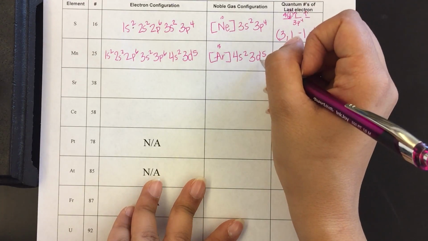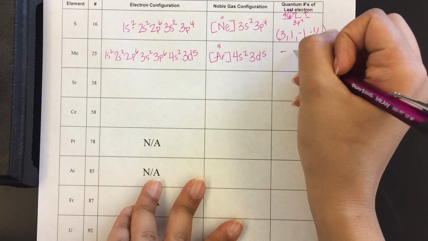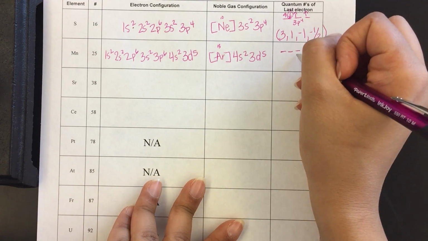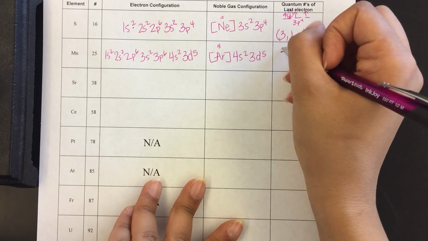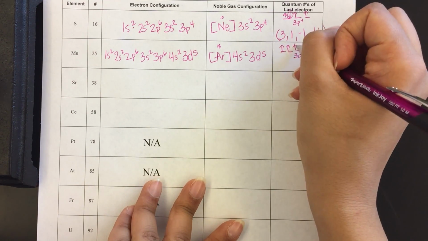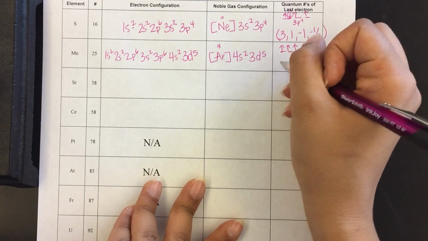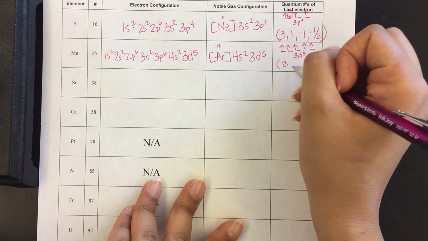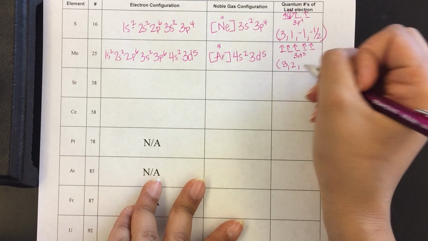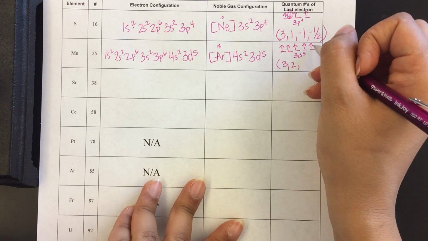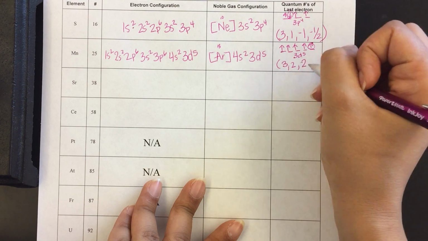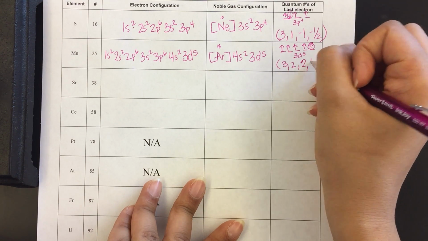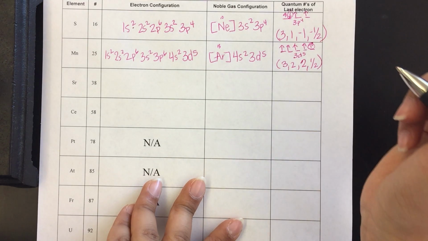Same thing here. This ends with a 3d5. 1, 2, 3, 4, 5. 3 is the energy level, 2 for D. The last electron's in the last column, so that's a +2, and then a 1/2 because it's an upward spin.